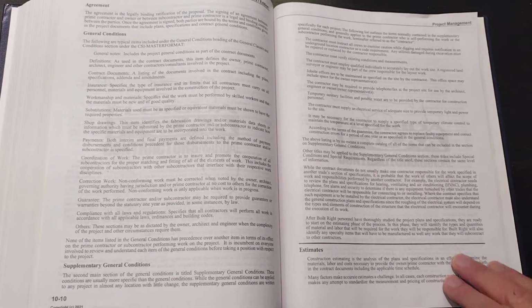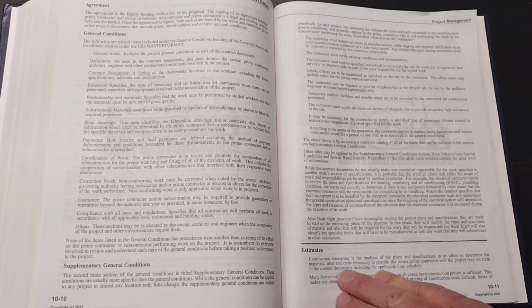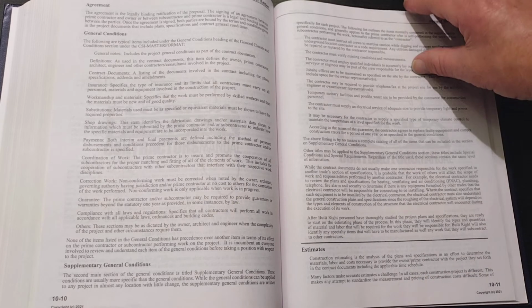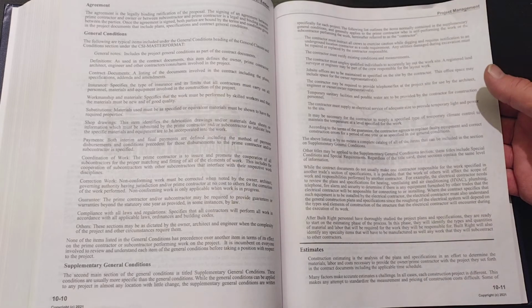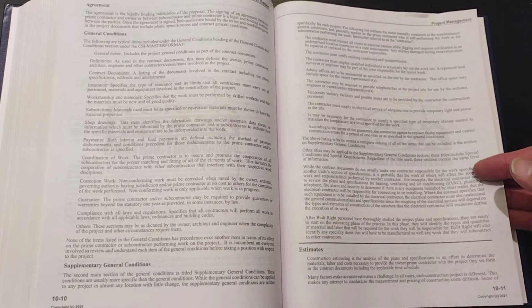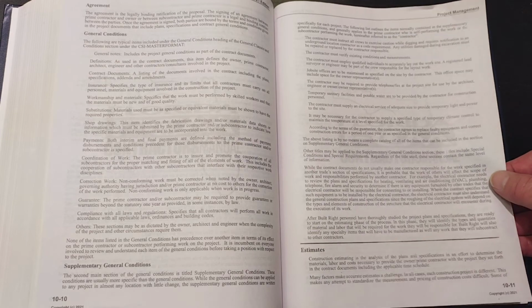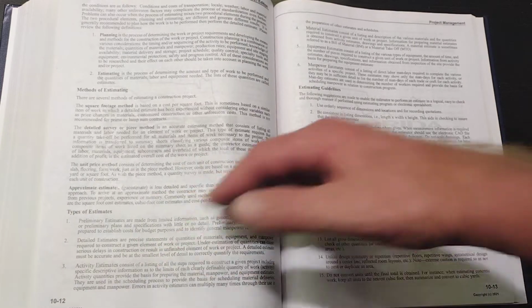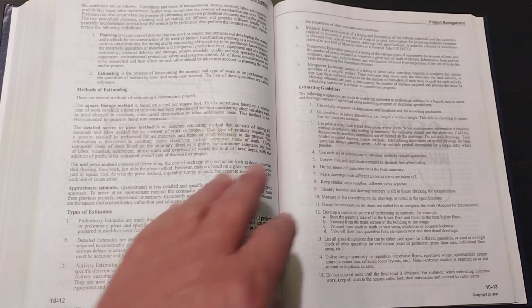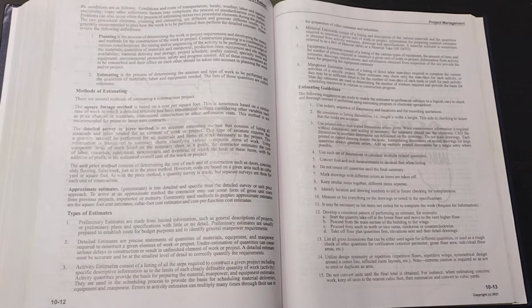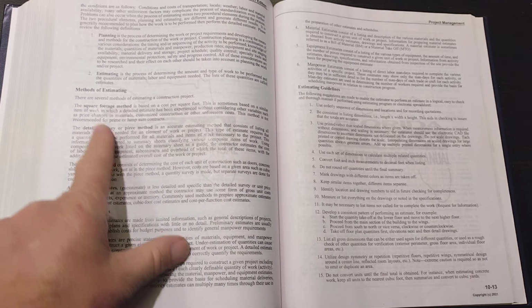All right? And then you have some estimates at the bottom of 10-11. Construction estimating. Okay? So on and so forth. It's the analysis of the plans and specifications in an effort to determine the materials, labor, and costs necessary. So you have a definition of an estimate on the bottom of page 10-11. All right. It breaks it down into planning and estimating. And then, watch your wording. The wording is very important here.